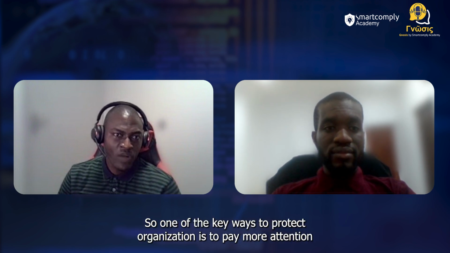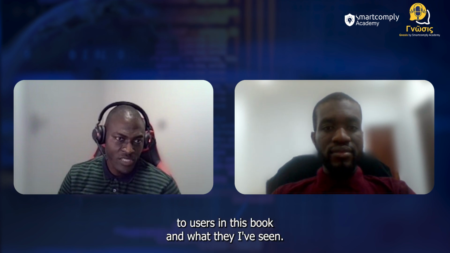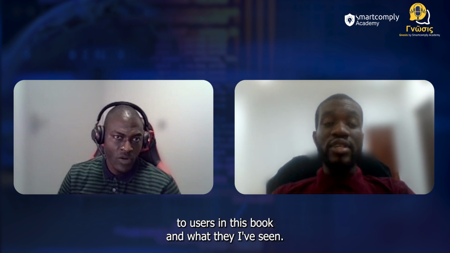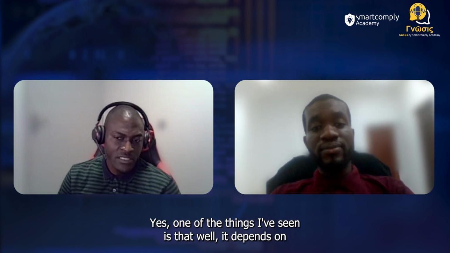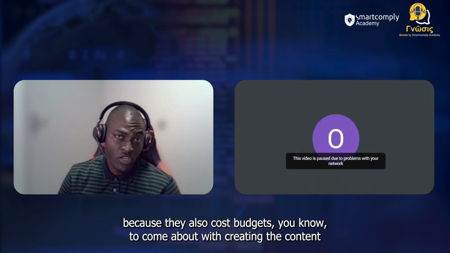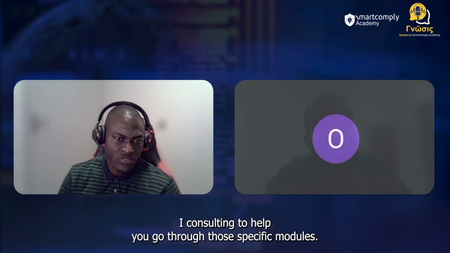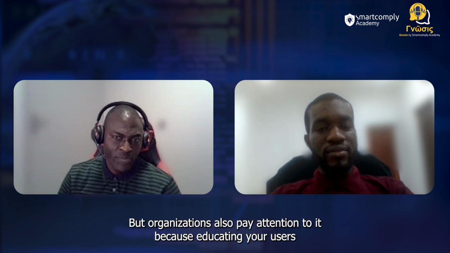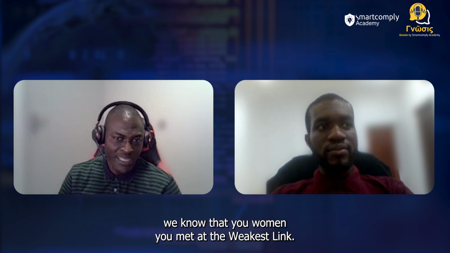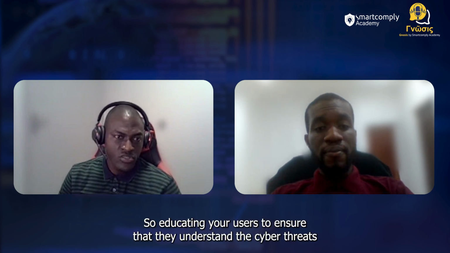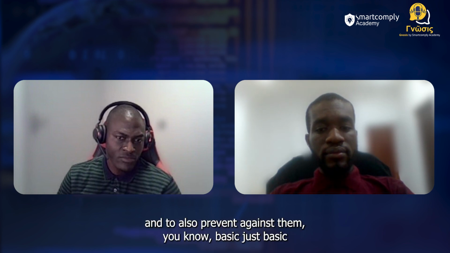So one of the key ways to protect an organization is to pay more attention to user awareness programs. One of the things I've seen is that it also costs budget to come up with the content and hire consultants to help you go through those specific modules. But organizations should also pay attention to it, because we know that humans are the weakest link. So educating your users ensures that they understand the cyber threats and how to prevent against them.